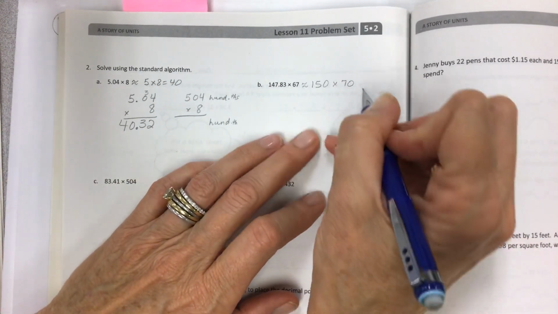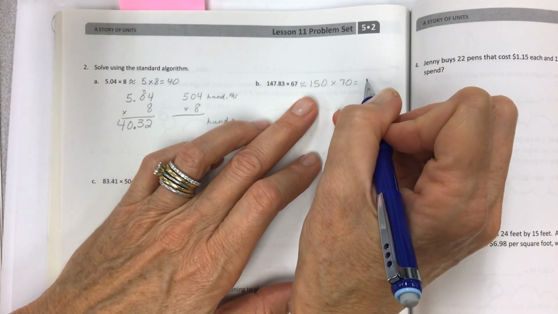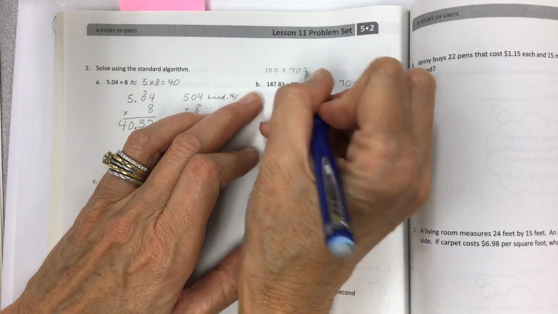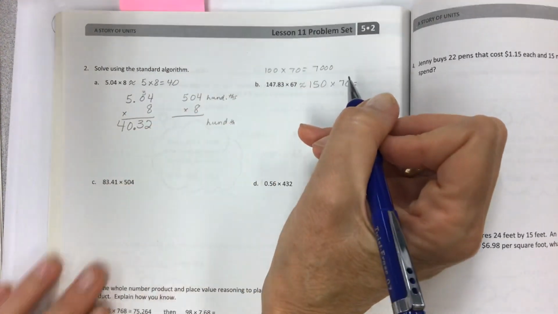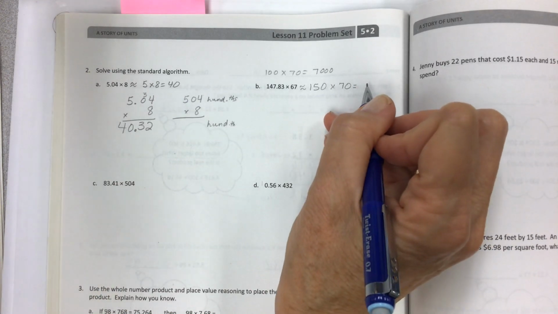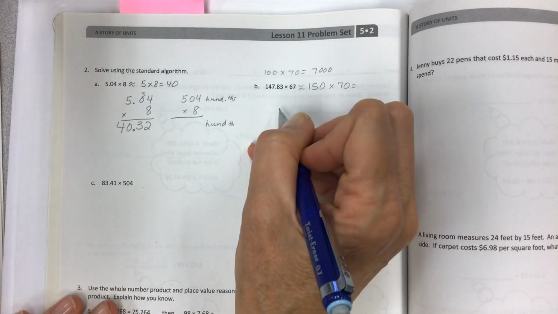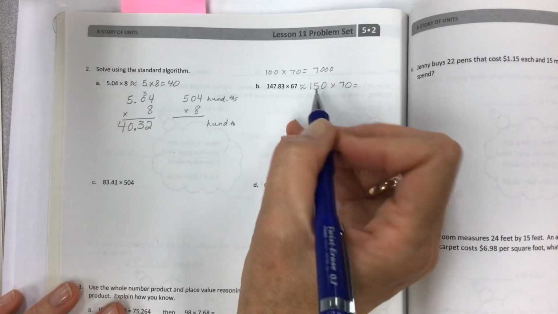And if you take your 15, I don't really know my 15 times tables. You could also make it easier and just go 100 times 70 and then say that's 7,000. So let's just move on. I can't figure that out in my head right now. See, that's why you want to estimate with something easy.